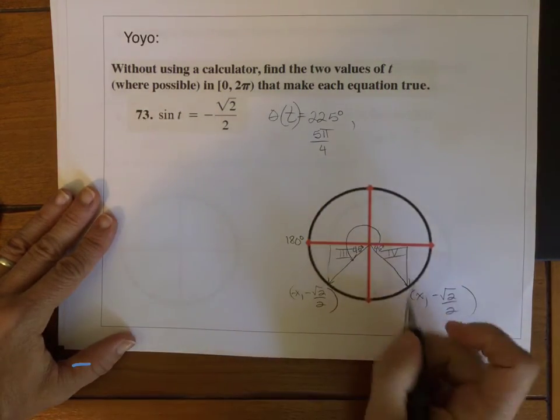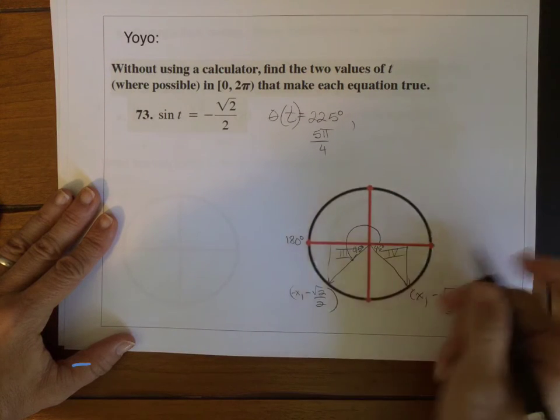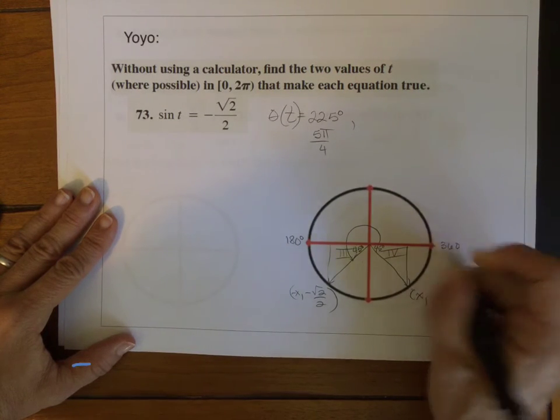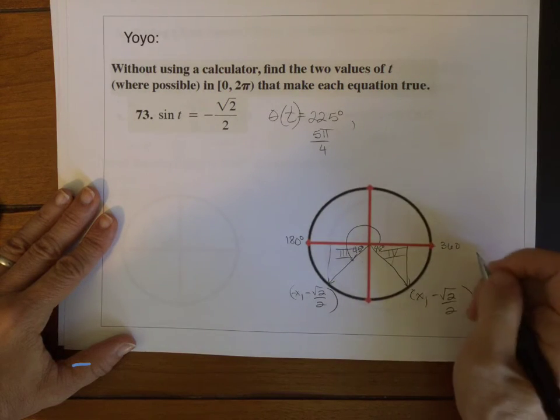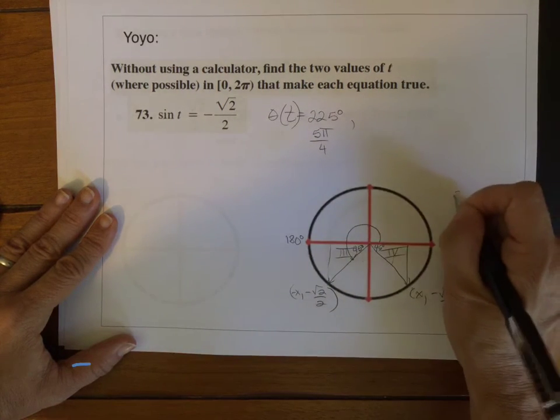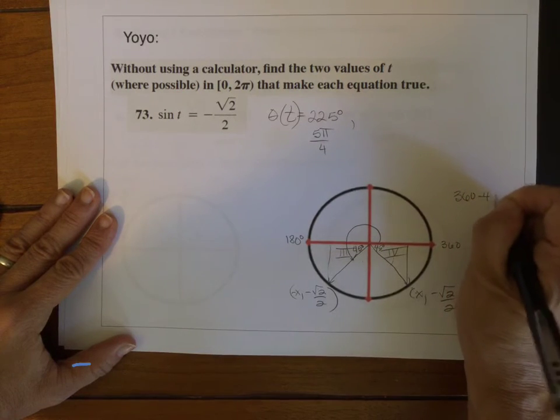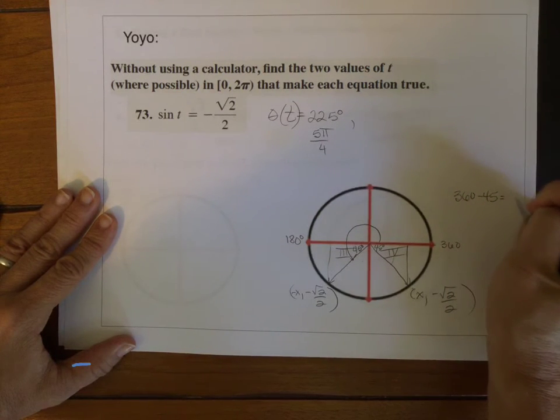The other one is, if this is 360 degrees here, then this angle down here must be 360 minus 45, which is 315 degrees.